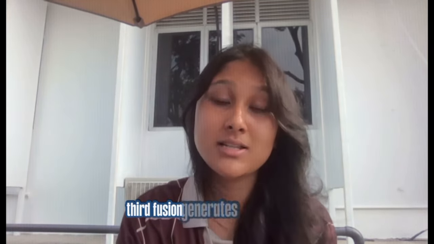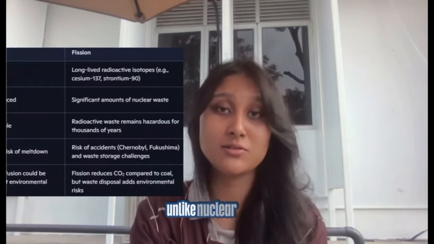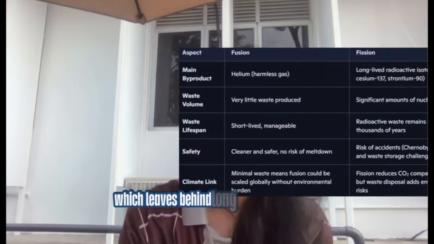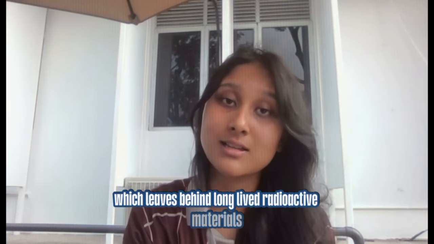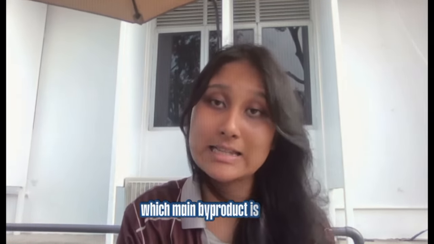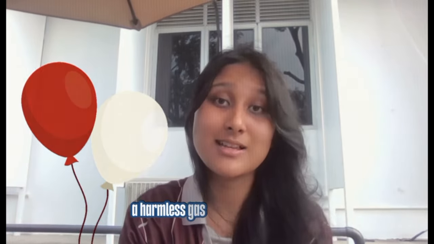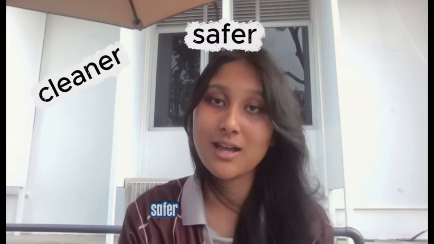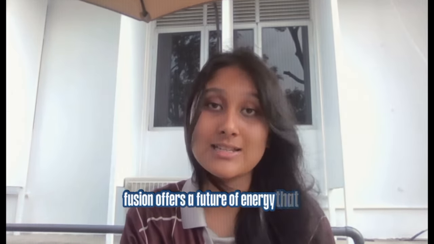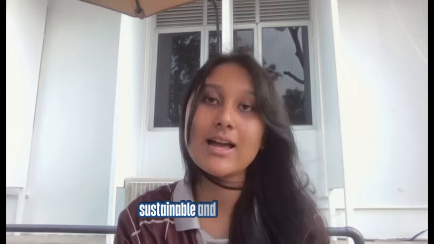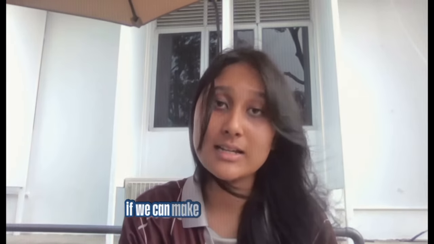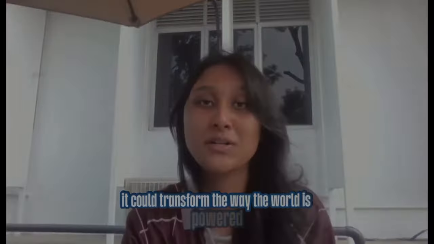Third, fusion generates minimal waste, unlike nuclear fission, which leaves behind long-lived radioactive materials. Its main byproduct is helium, a harmless gas. This makes it cleaner, safer, and easier to manage. Put together, fusion offers a future of energy that is safe, sustainable, and climate-friendly. If we can make it commercially viable, it could transform the way the world is powered.